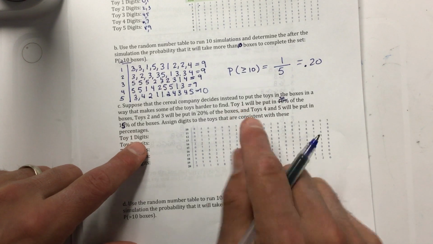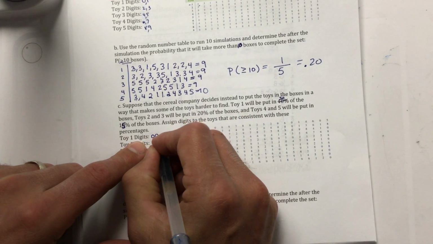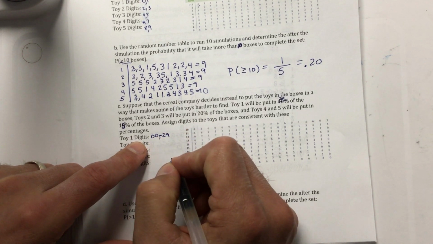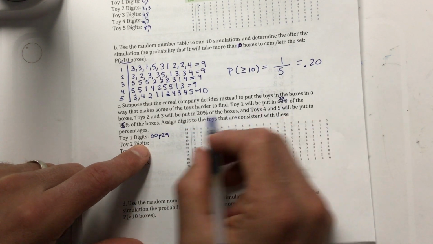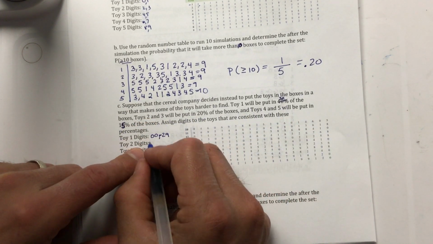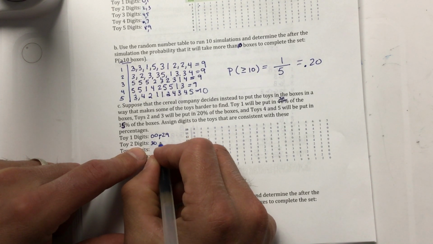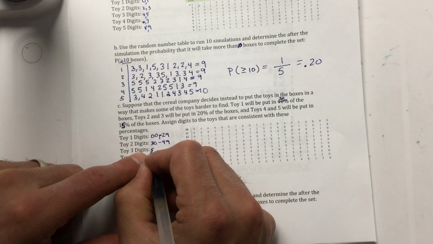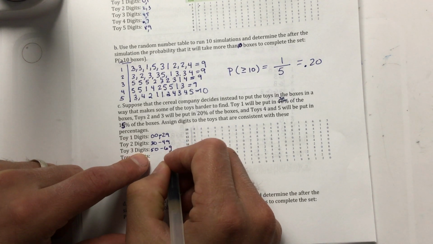For toy 1, we need 30 digits, so it's going to be from 00 to 29. Toy number 2 needs to be put in 20%, so this is from 30 to 49, and then from 50 to 69.